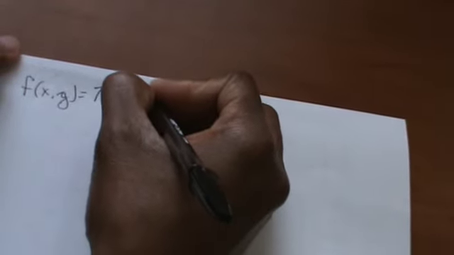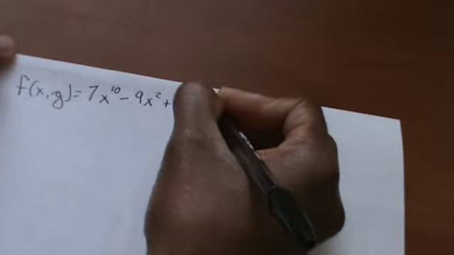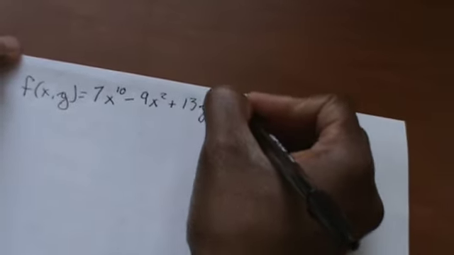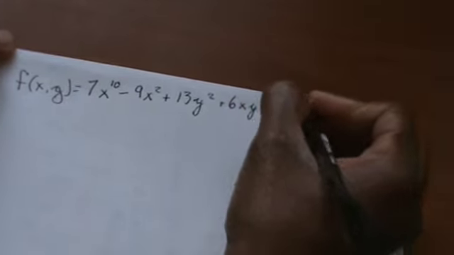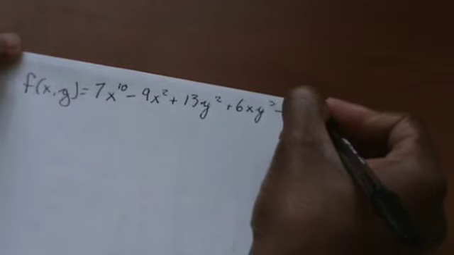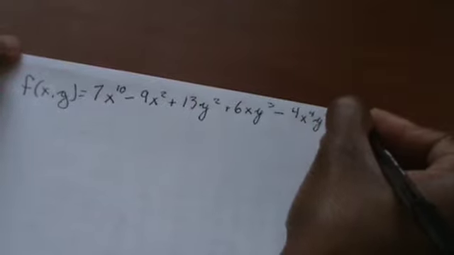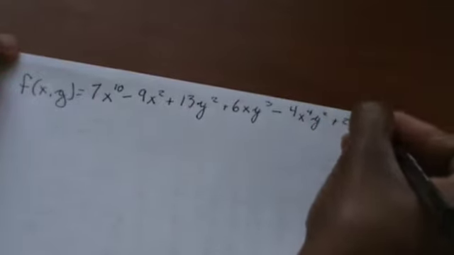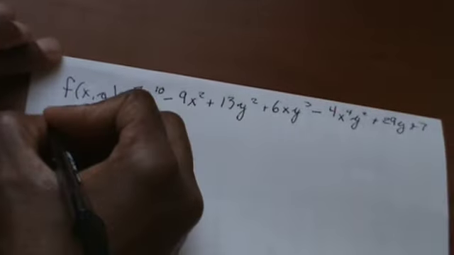Let's see, f of x comma y equals 7x to the 10th power minus 9x squared plus 13y squared plus 6xy cubed minus 4x to the 4th y squared plus 29y plus 7. All right, so let's get to it. It's a rather long one. We're going to have to probably zoom out.